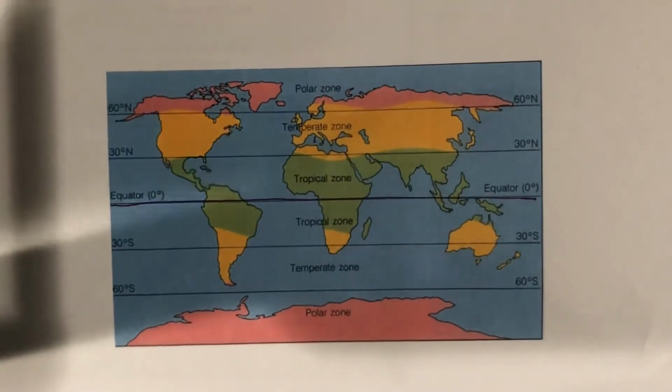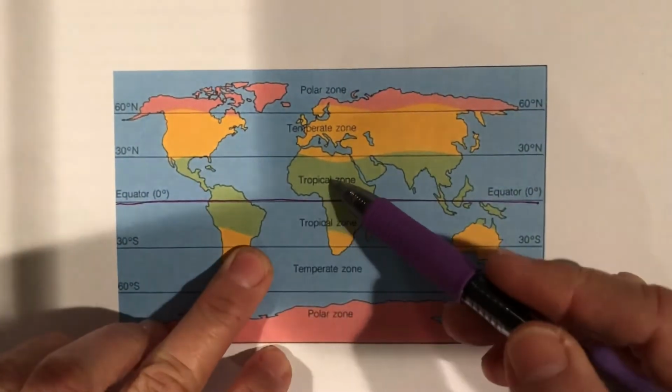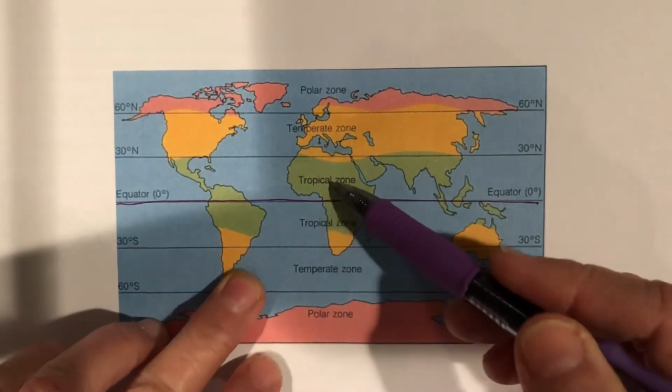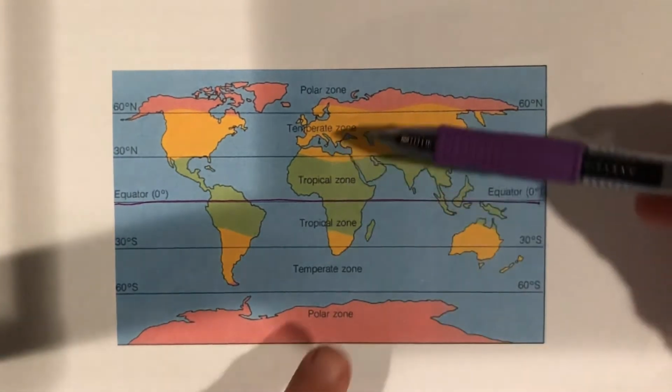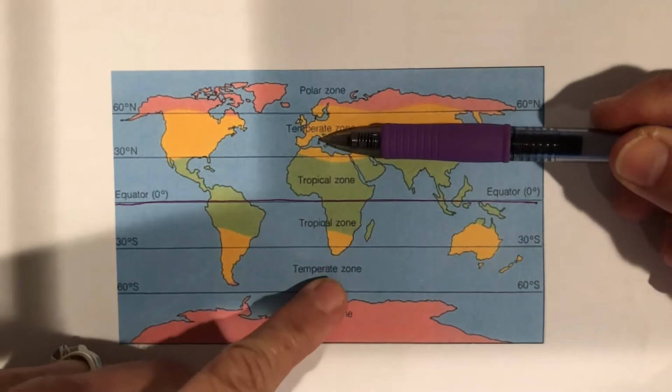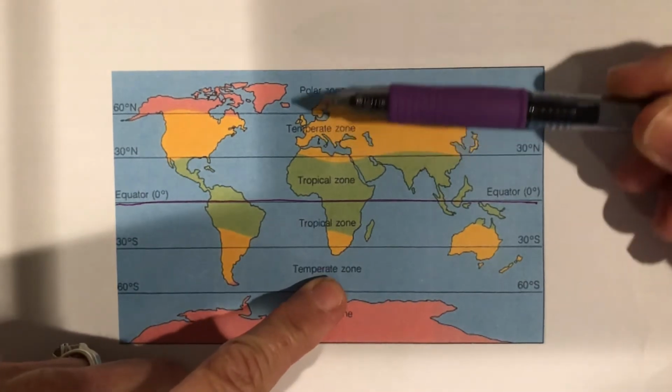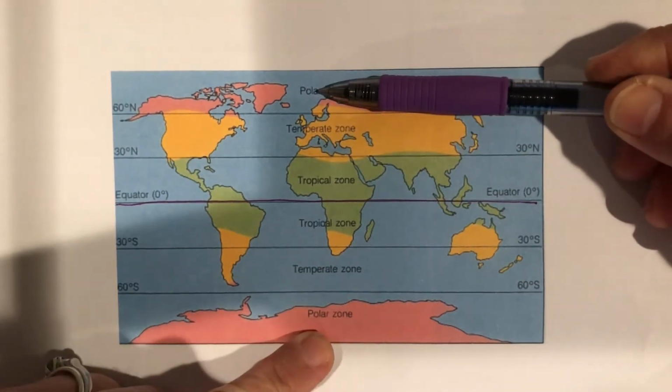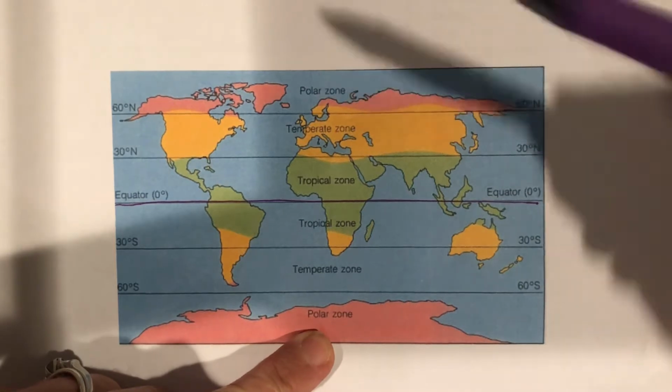So if you look at where the equator is, going above and just below it are its tropical zones. And then a little bit further away is the temperate zone. And then, of course, at the opposite ends, you have the polar zones, okay?